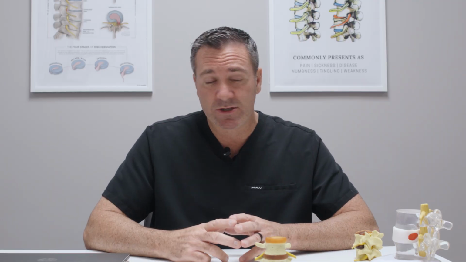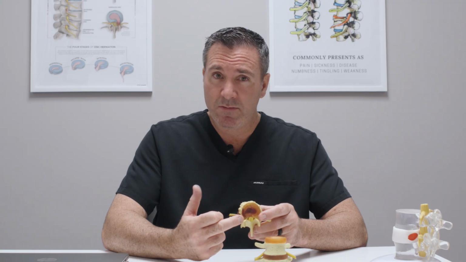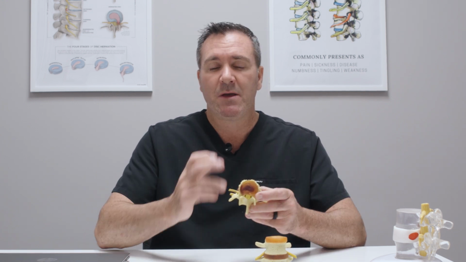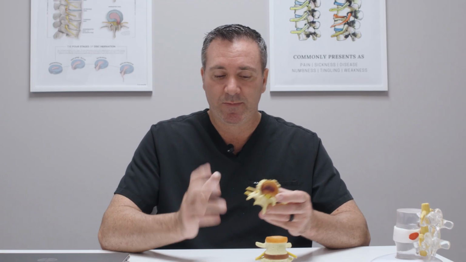What happens from different traumas, whether it's an auto accident or sports injury, poor posture, or just degeneration over time, the annular fibers will start to break down, they'll start to weaken, the nucleus will start to bulge or herniate. When that nucleus starts to bulge or herniate, it could be straight back and affect both sides. Typically, it's going to be to one side, it's going to start to bulge and herniate out, affecting the nerve. I'll show you an example of what that looks like.